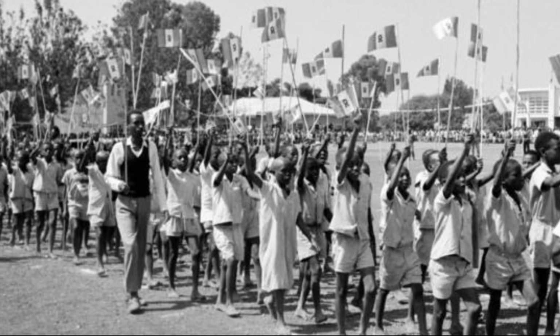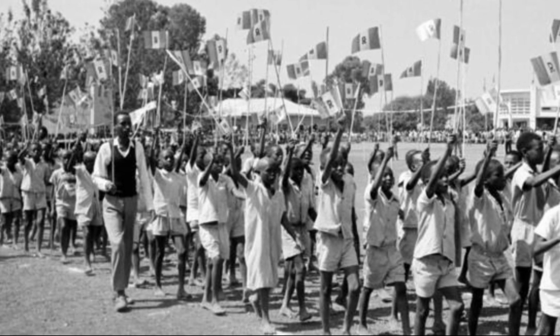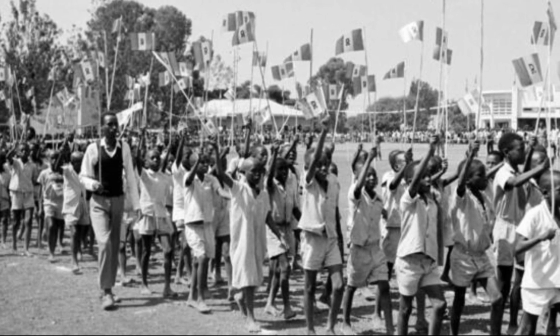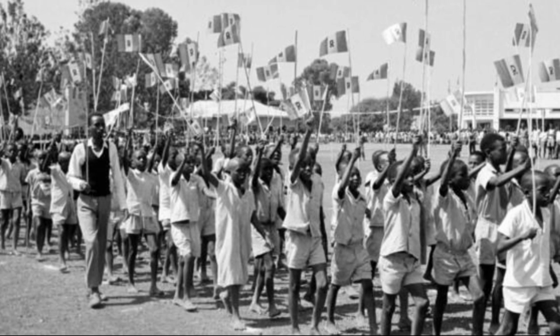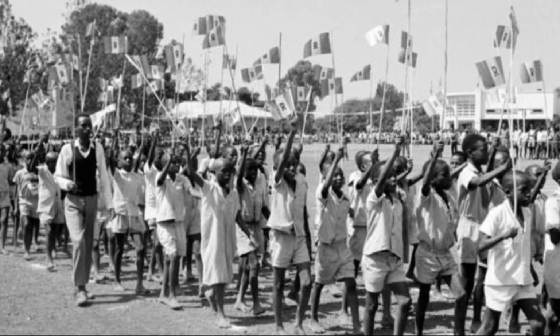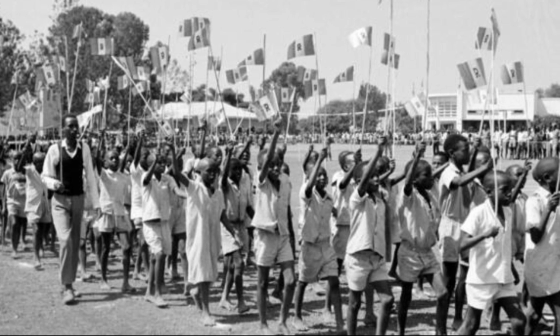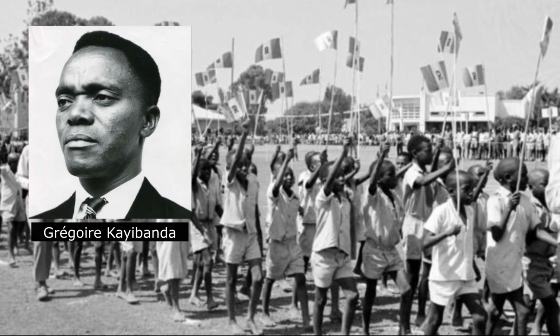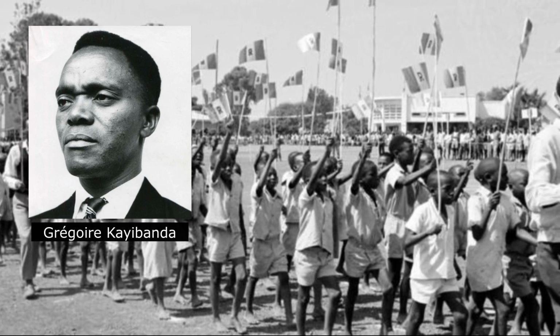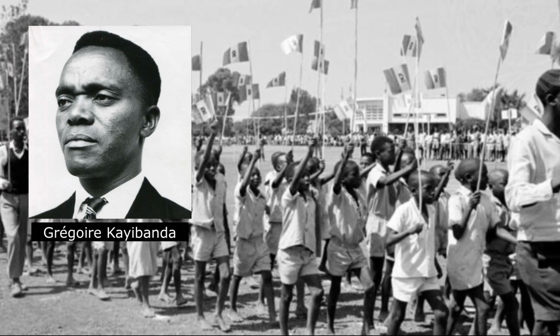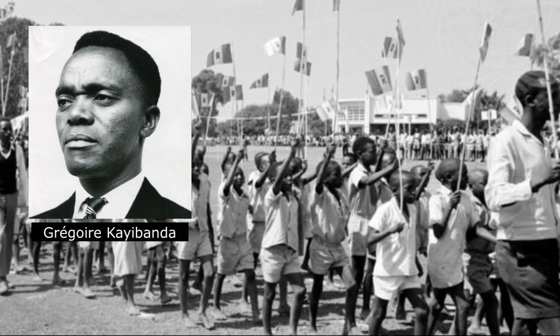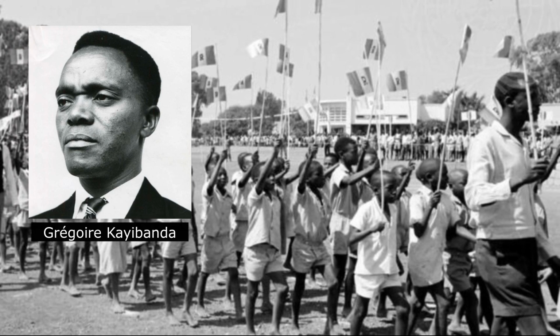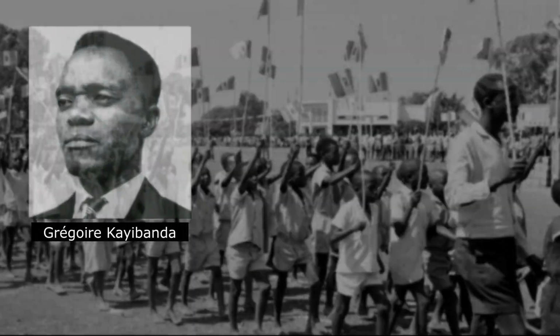In 1962, on the 1st of July, Belgium allowed Rwanda to claim its independence and freedom. However, this independence quickly saw the first acts of ethnic violence erupt. On Rwanda's Independence Day, Gregory Kayibanda was initiated as the president of Rwanda, a Hutu that wanted to make clear to the Tutsis that the Hutu majority will have power over Rwanda. This led to 20,000 Tutsis being slaughtered in the months following independence.